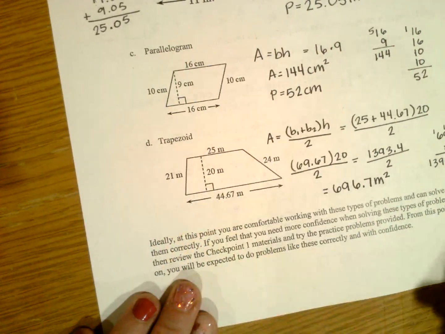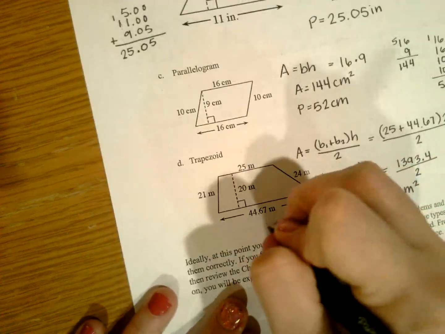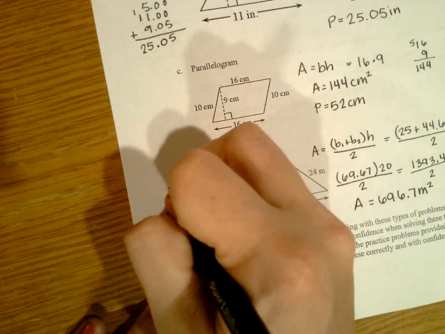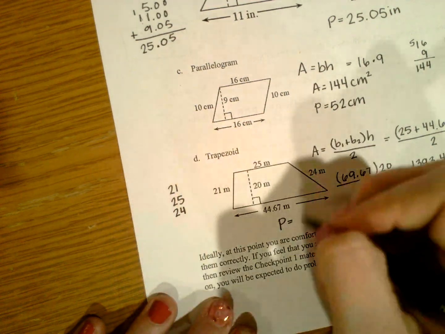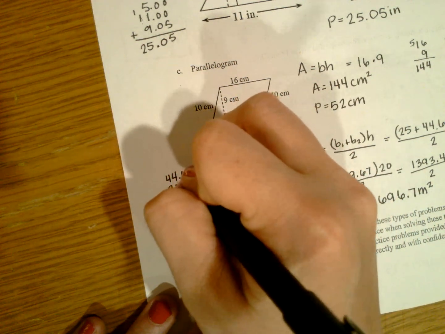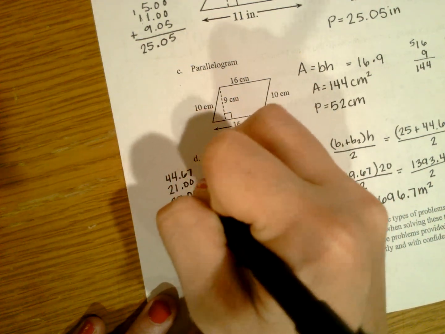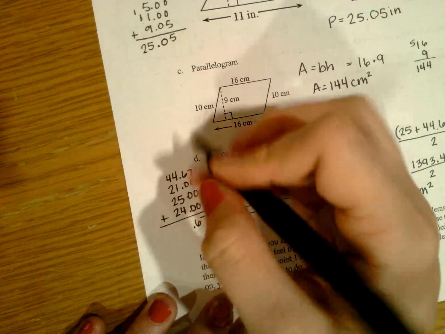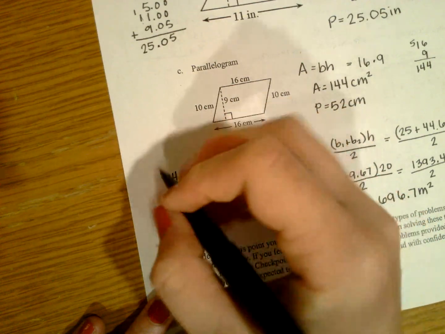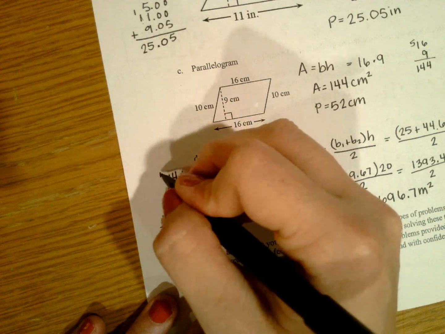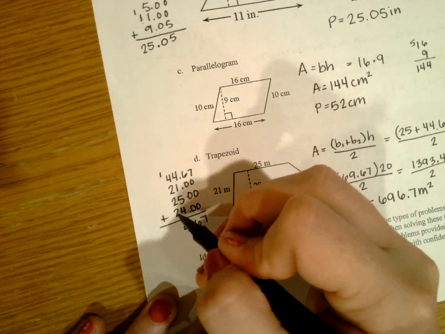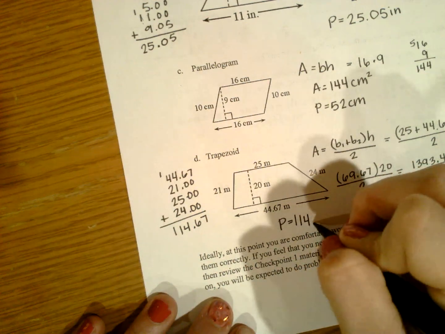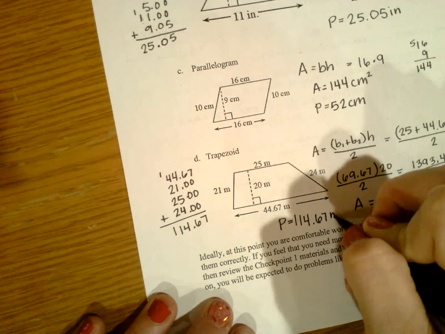For my perimeter, I'm going to add all the outside edges. So I have 21, 25, 24, and 44 and 67/100. Which I get 4 plus 1 is 5, plus 5 is 10, plus 4 is 14. 4, 5, 6, 7, 8, 9, 10, 11. So my perimeter is 114 and 67/100 meters.